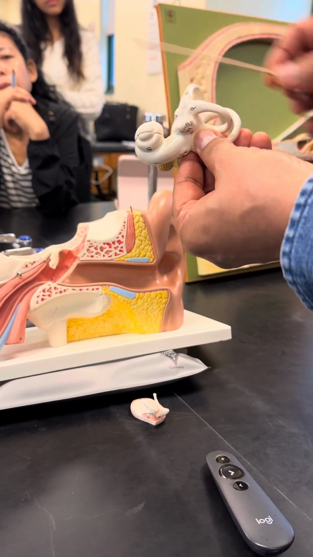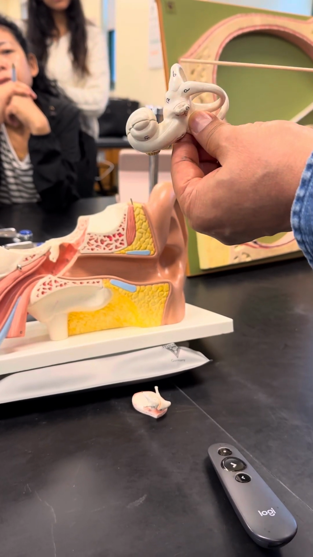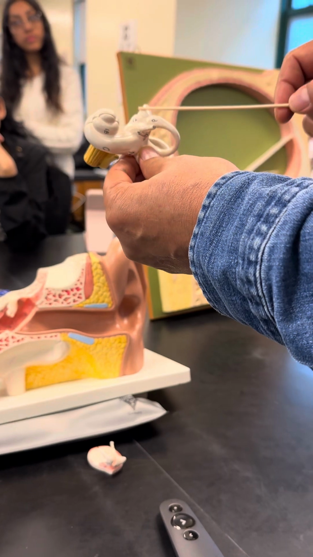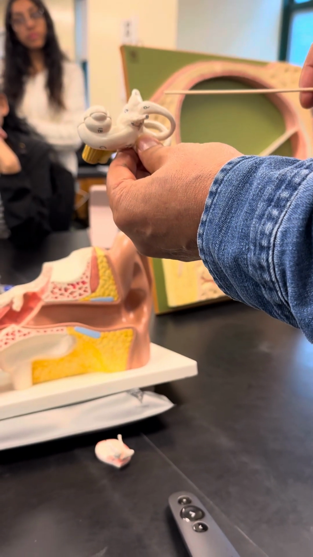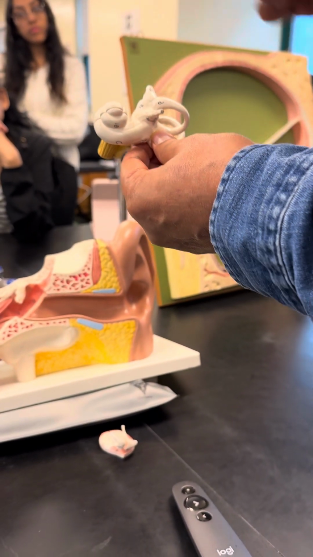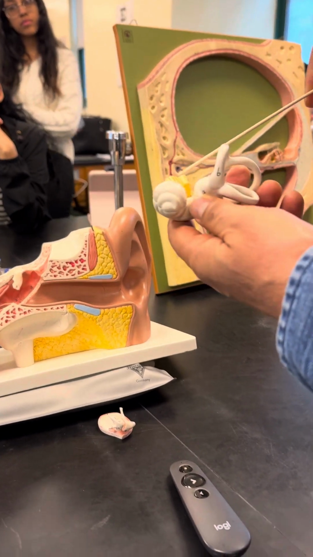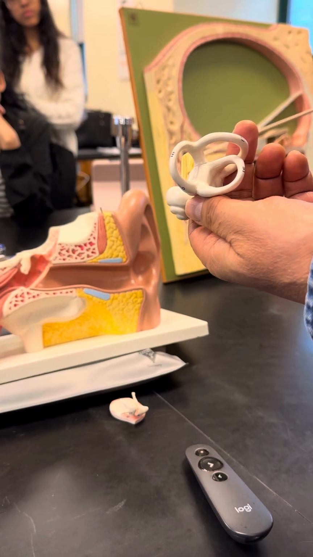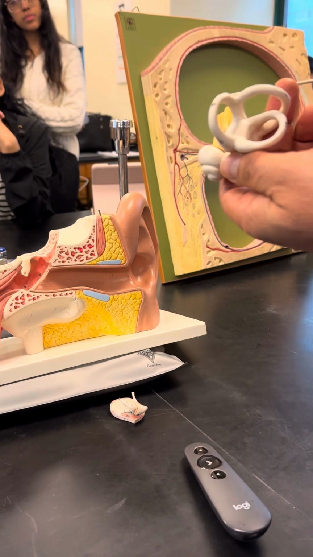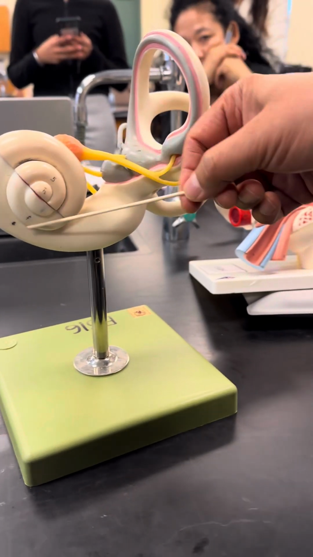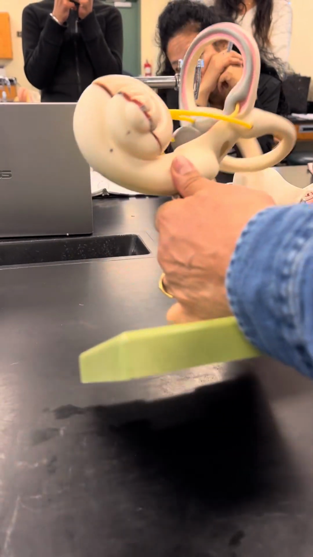This one is called the semicircular canal, and the anterior, posterior, and lateral. You have to know. This one is called the cochlear nerve, and this one is called the vestibular nerve. I'll show you here. See right here, this one is the cochlea. It looks like a snail-like structure.